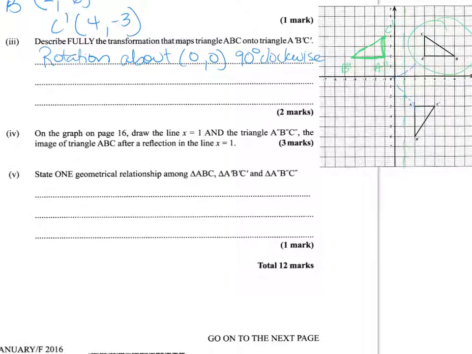State one geometrical relationship among triangle ABC, triangle A prime, B prime, C prime, and triangle A double prime, B double prime, C double prime. We have, well, a multiple of answers we can choose from.